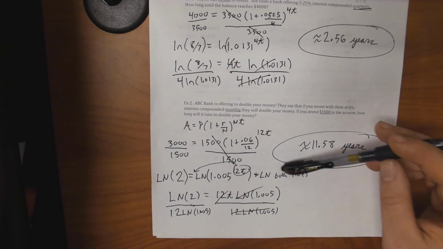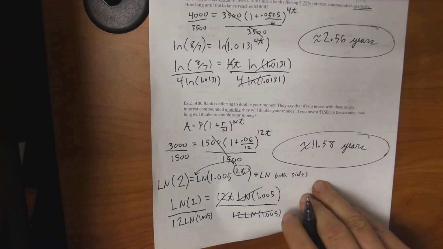So you can see step for step, these two examples are about the same. Let's go ahead and look at the next example, flipping on over.